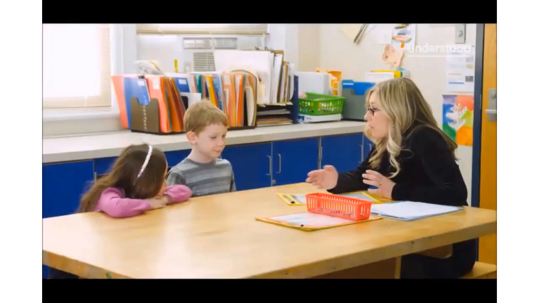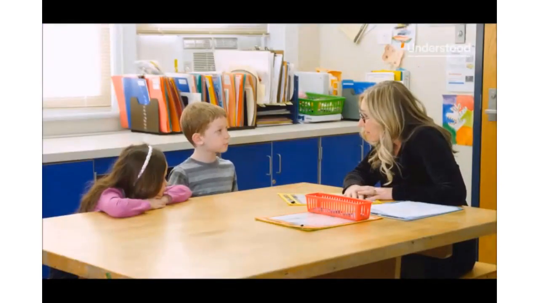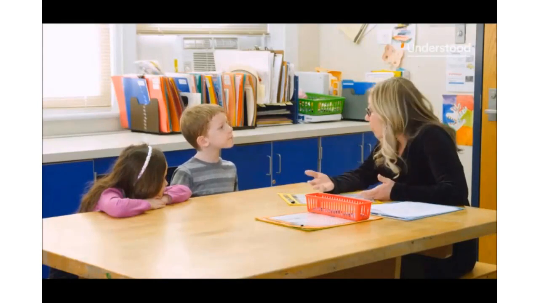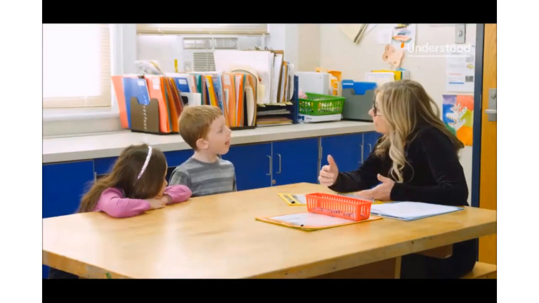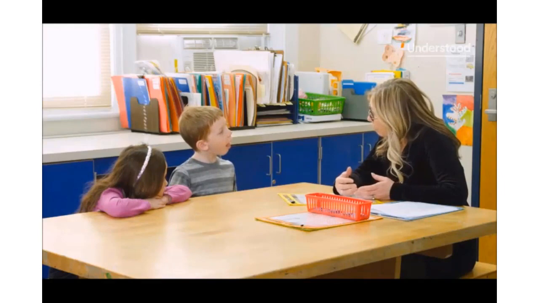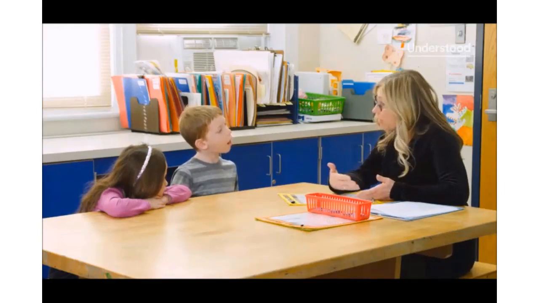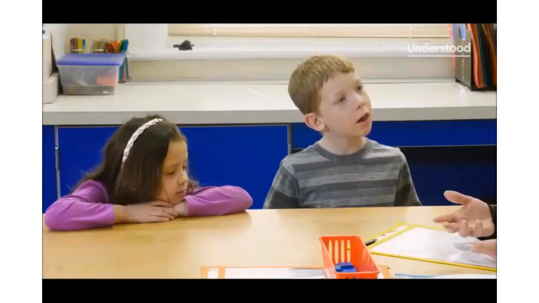So today we're going to work on a new activity. We're going to be listening to a word, and we're going to be separating the sounds of a word. And then we're going to put the sounds together and make that word. Does that make sense? Mm-hmm.